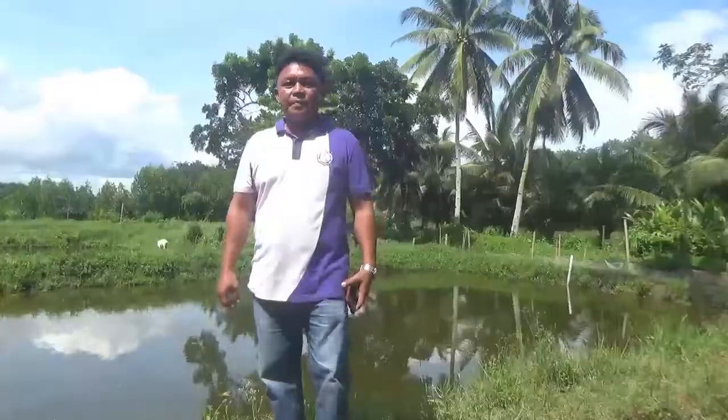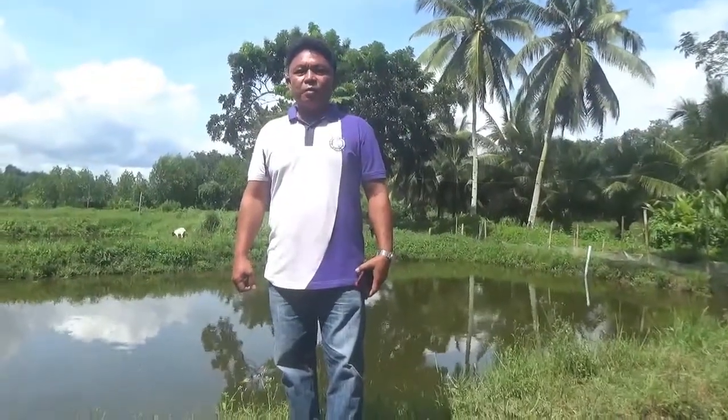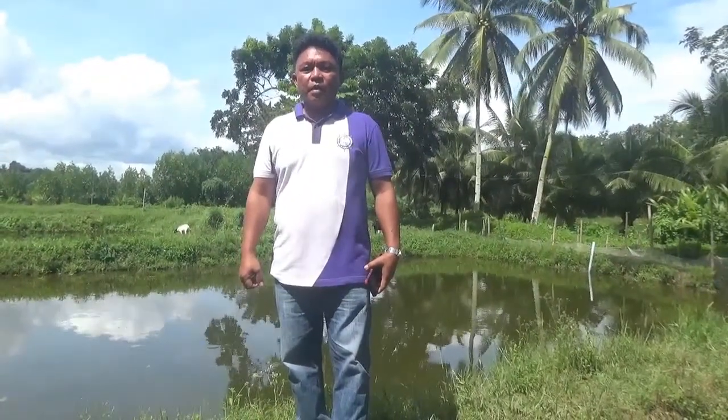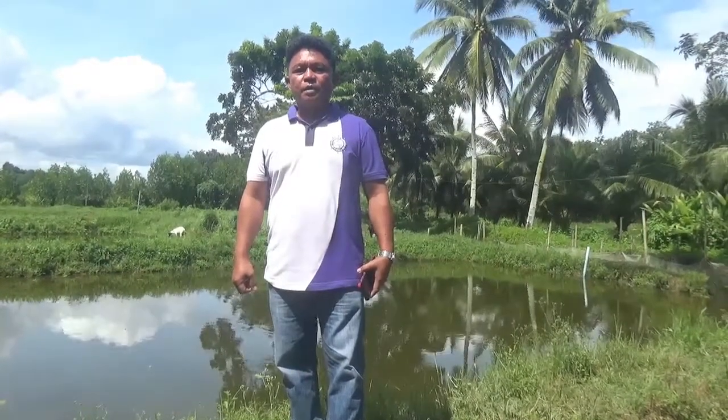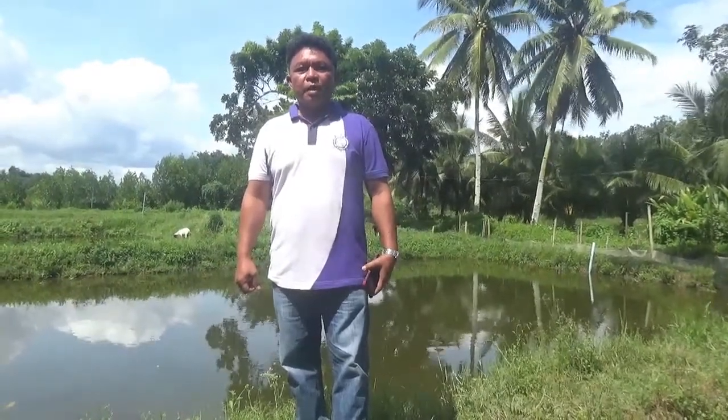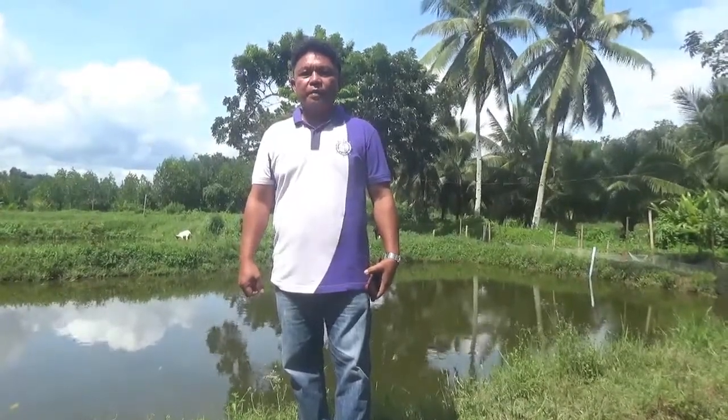Let's go! Stock sampling is one of the important activities in growing fish. Stock sampling is done once every month, and of course, sampling is done randomly. The purpose of sampling is to determine the average body weight of the fish and the standing crop weight, which is used to determine the next feeding ration. Another purpose is to determine the health condition of your fish in the pond.